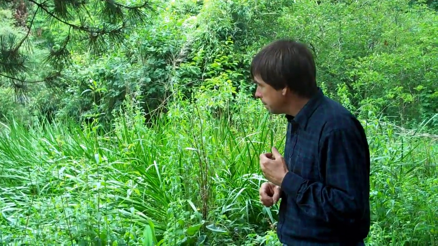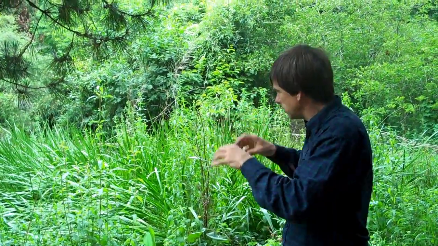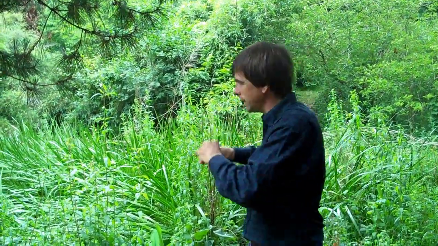So I don't harvest from the pond intensively. I basically let it look after itself. It's a fairly wild area, really.